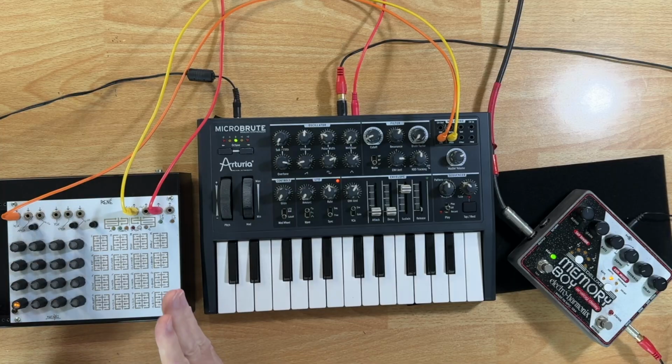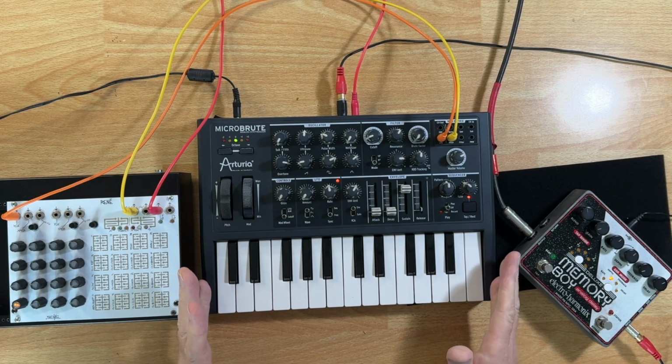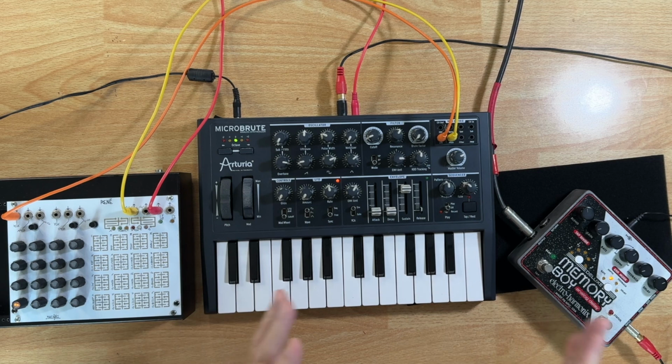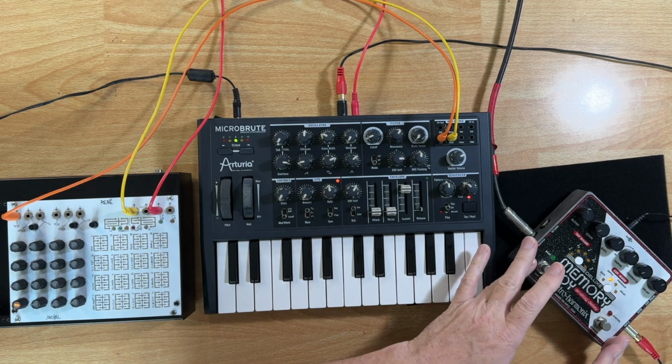Hi, in this video I'm going to be talking about one application of step time sequencing, and I'm going to use a simple system which consists of a sequencer, a very small synthesizer, and a vintage analog delay.